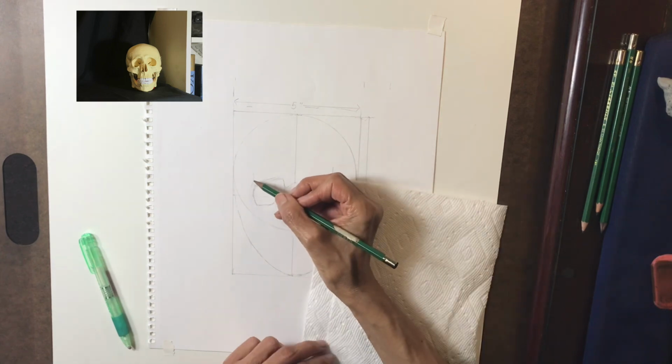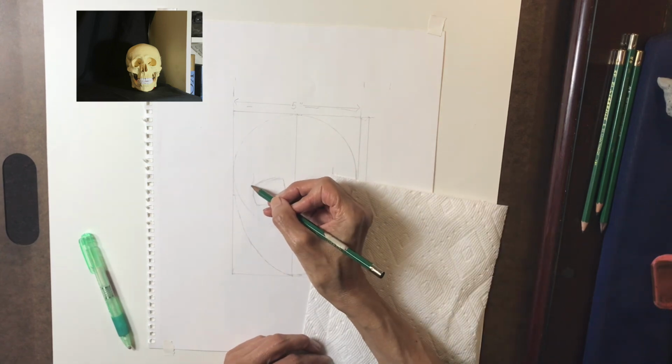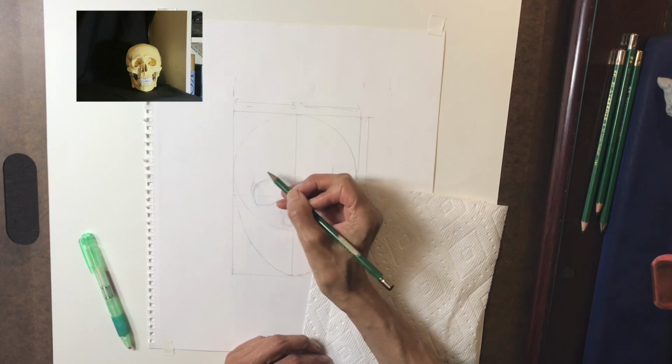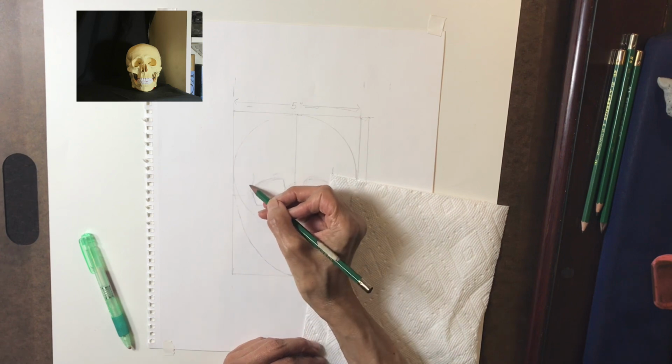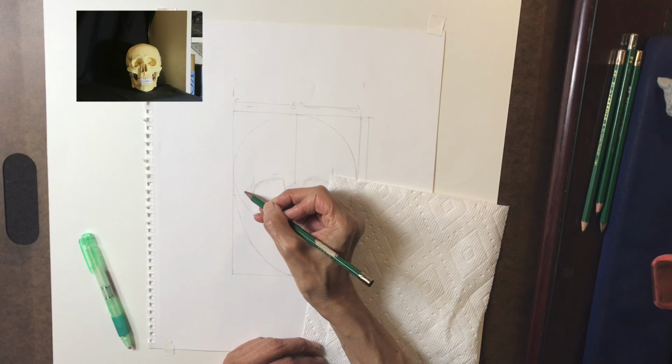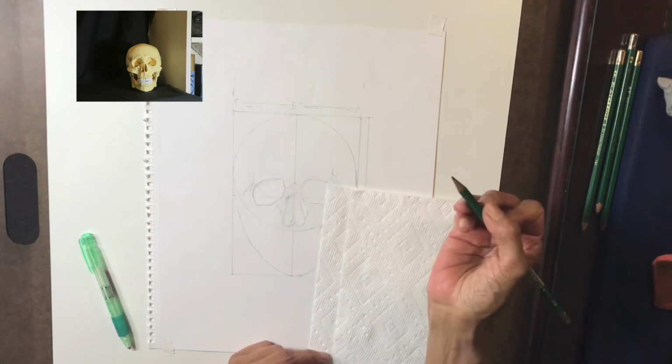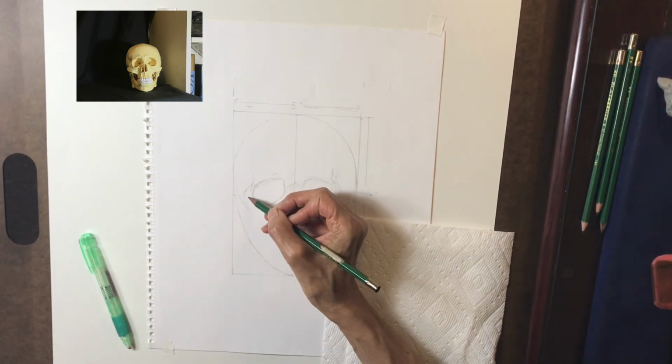Again, come over here to this side. We've got that bony ridge of the zygomatic. This comes here. It forms under there. The parietal is back there behind the zygomatic. This is again part of the zygomatic.